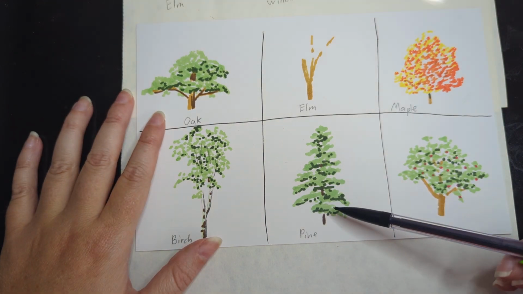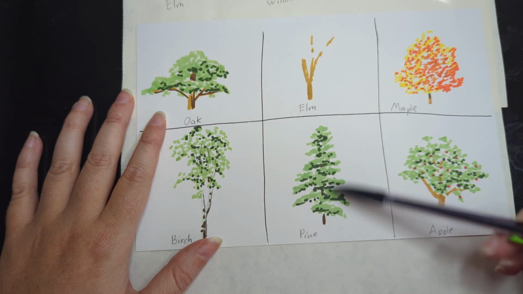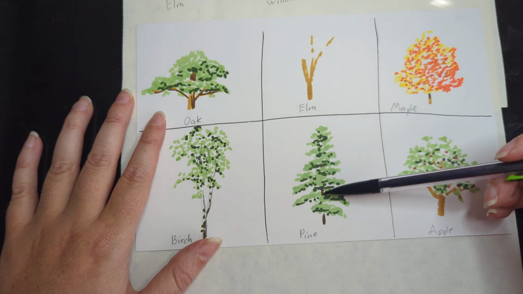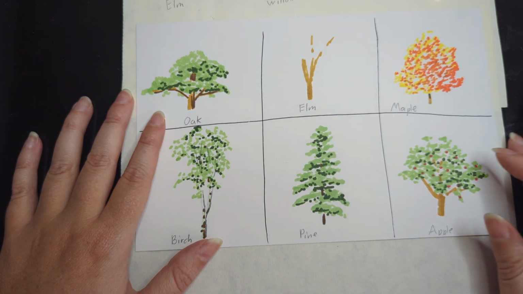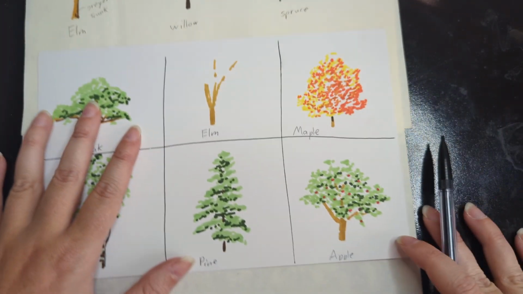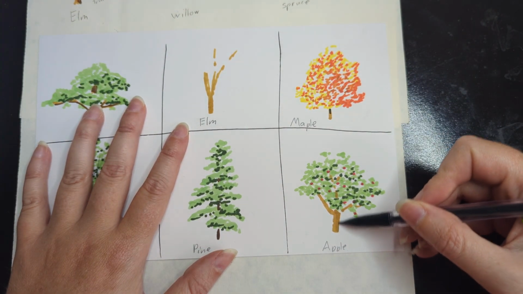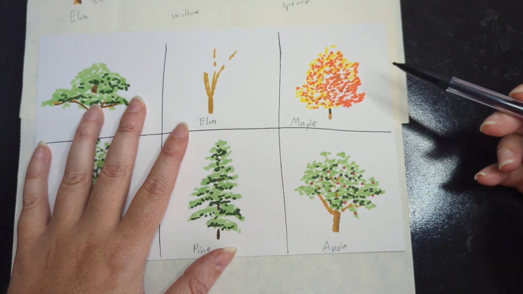Sometimes a little bit narrower at the bottom where they get wider around here. Dark stems, and you can see little bits of trunk through the foliage. Okay, and apple trees. And shade that side a little bit. So little red dots representing the apples.